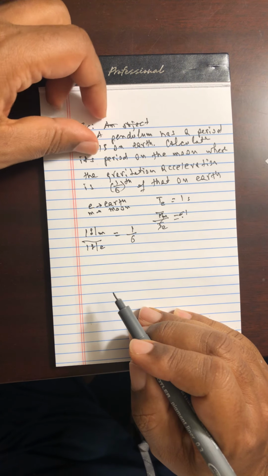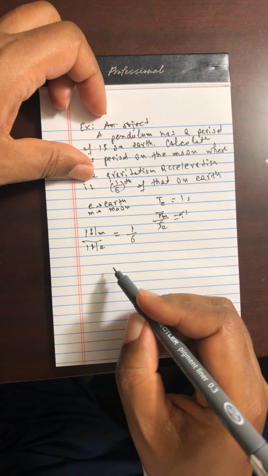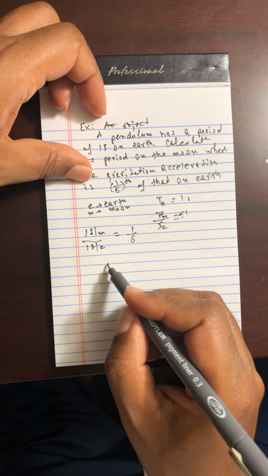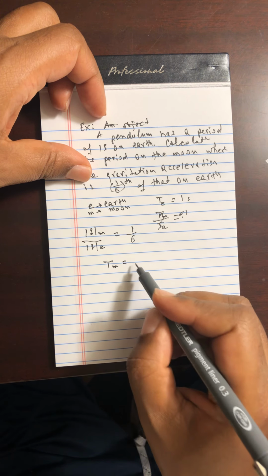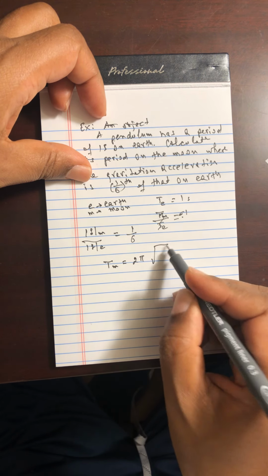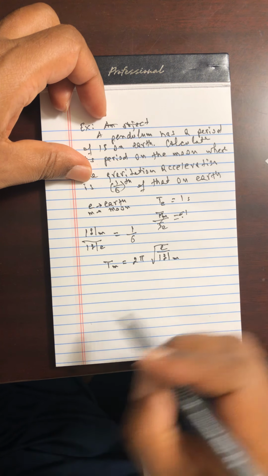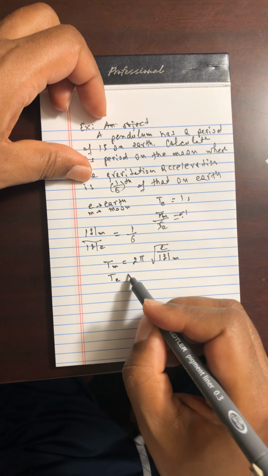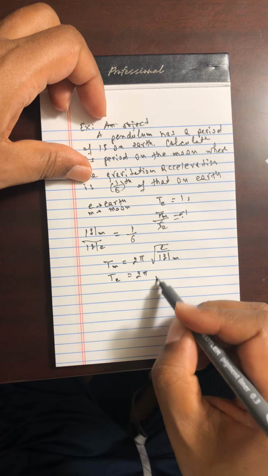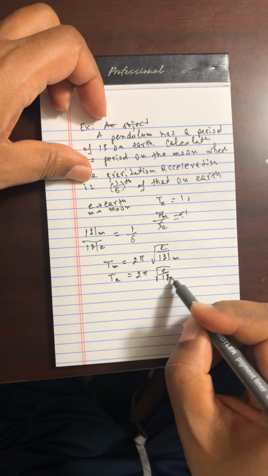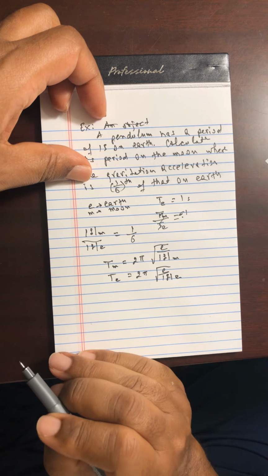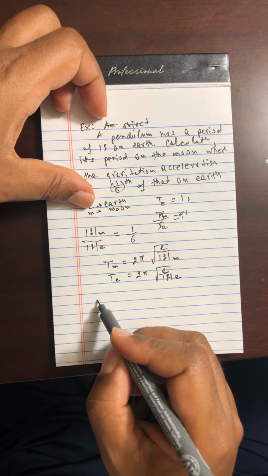Okay, now let's write expressions for the periods. The period on the moon is 2 pi square root of the length divided by the gravitational acceleration on the moon. The period on Earth is 2 pi square root of L over gravitational acceleration on Earth. Okay, now let's take the ratio.